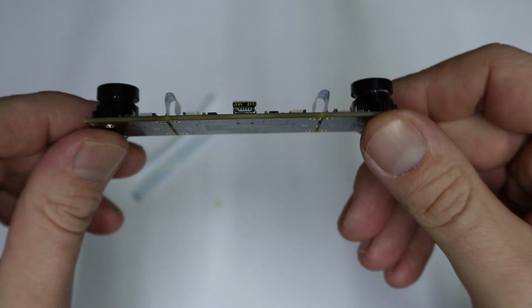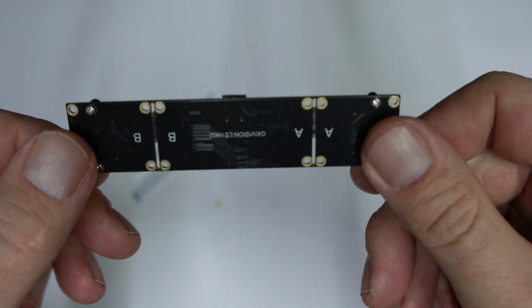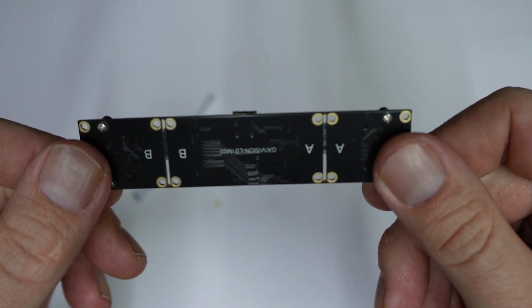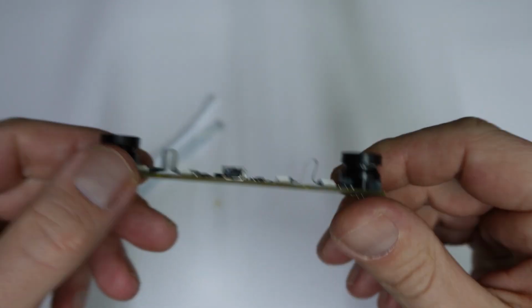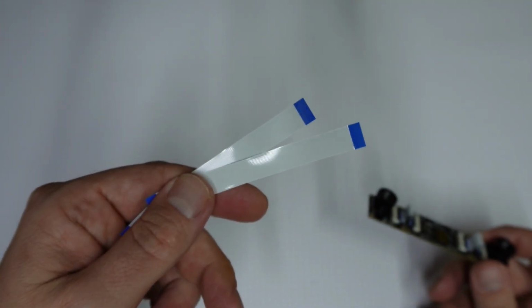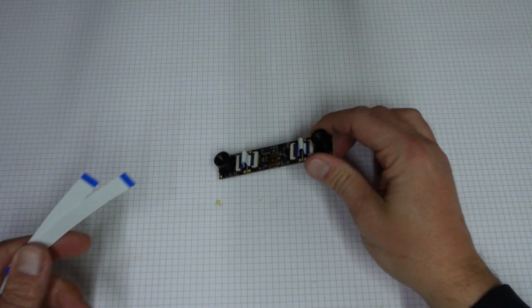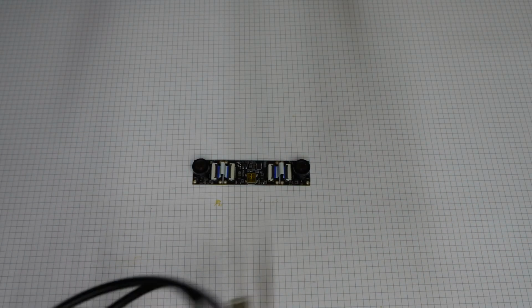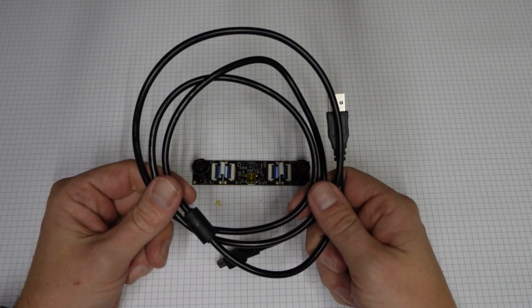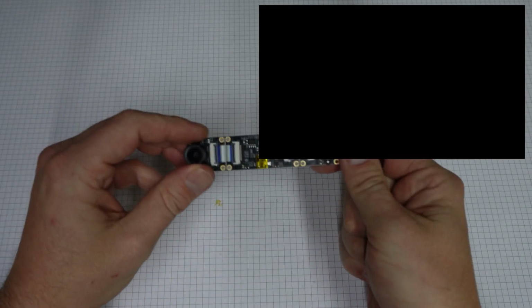On the backside we can see it is actually made out of three parts. A central processor and two imaging modules that can be broken off, in case we want the sensors farther apart. This is why there are two longer ribbon cables in the package. Also included is a USB cable. Let's hook it up.